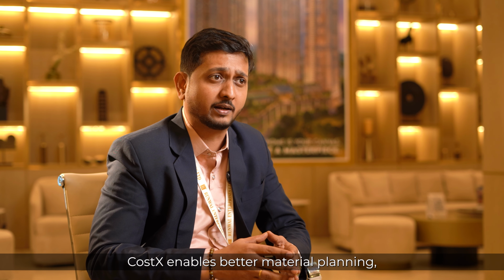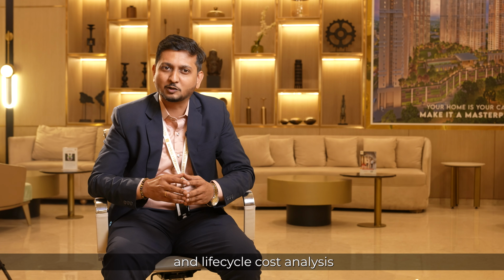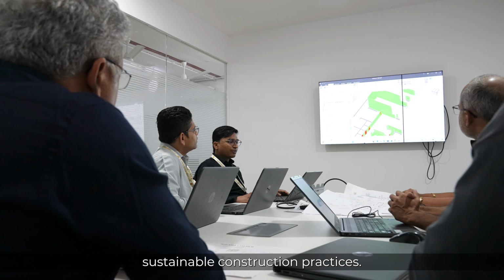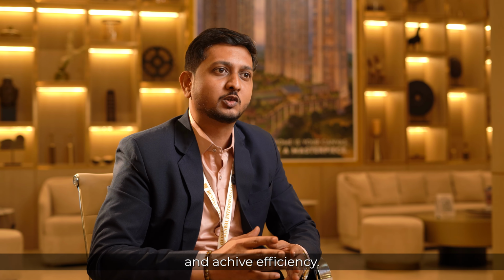From a sustainability perspective, CostX enables better material planning, reduced wastage, accurate quantity forecasting, and life cycle cost analysis, which directly supports sustainable construction practices. CostX helped us to save time, cost and achieve efficiency.